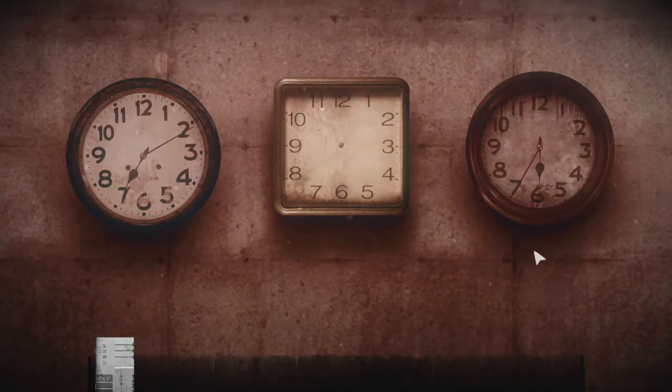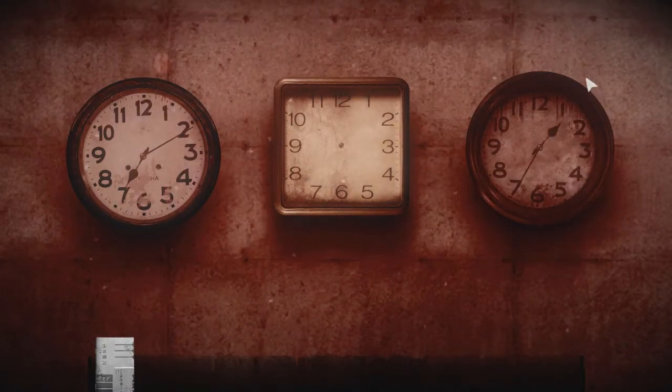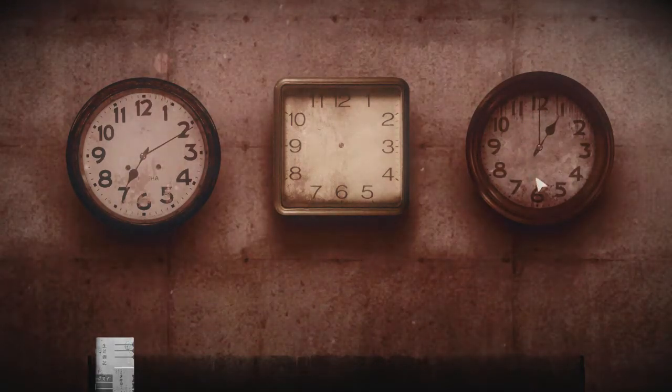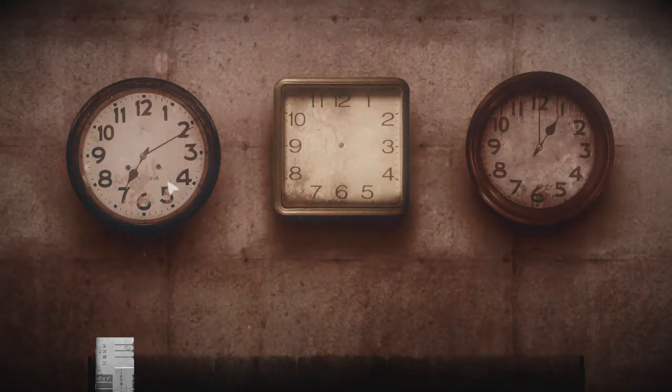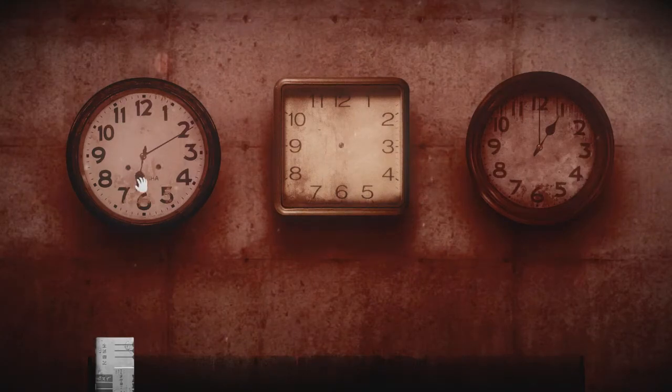So I think I need to invert these inputs, so that you're pointing at 1 instead, because you're upside down, and you need to be rotated 90 degrees to the left. So 1, 2, 3.